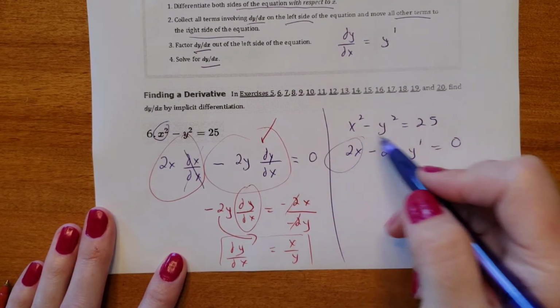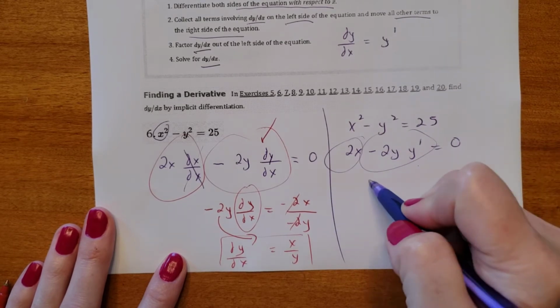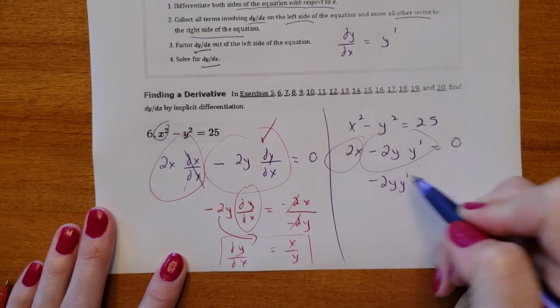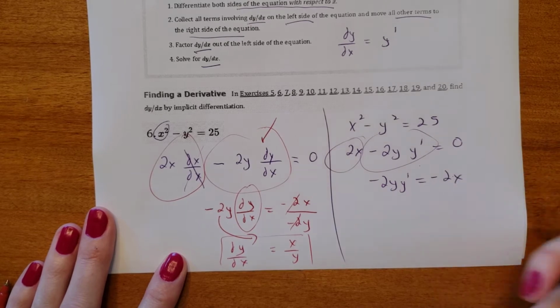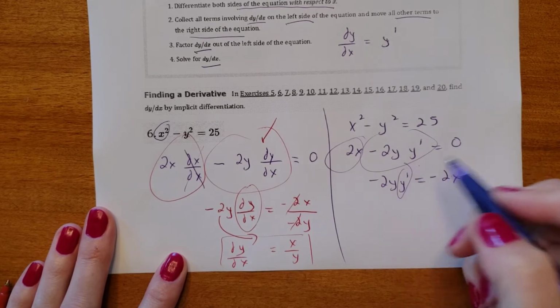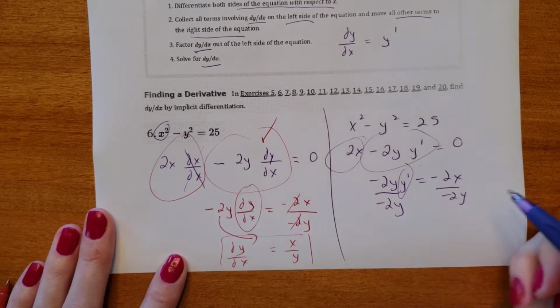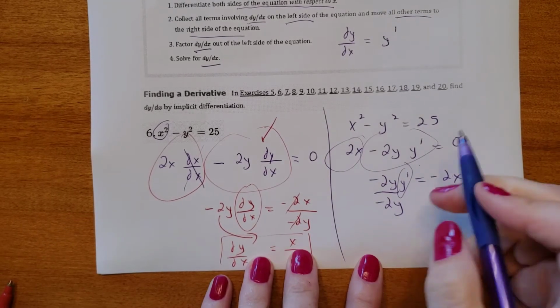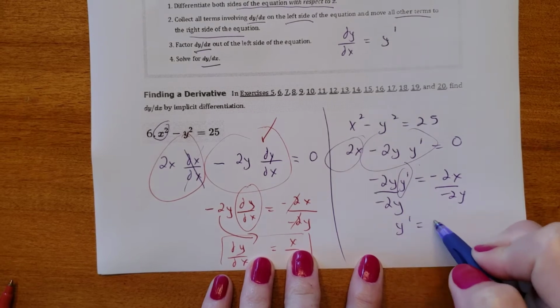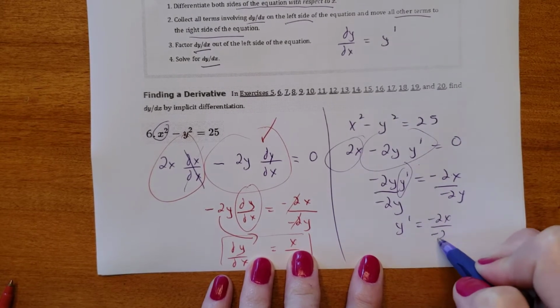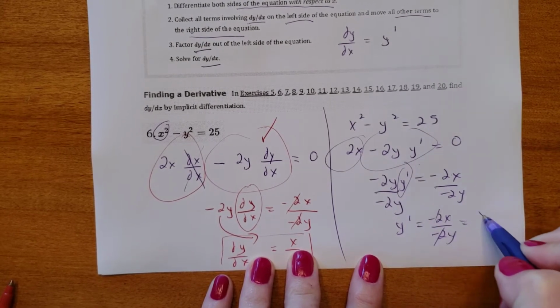And again, we've got two chunks, so leave this chunk on the left. I'm going to move the other chunk to the right, which makes it negative 2x. Solve for the y prime, so get rid of the negative 2y because it's multiplied. Both of them are multiplied by the y prime. So y prime is negative 2x over negative 2y, which is just x over y.